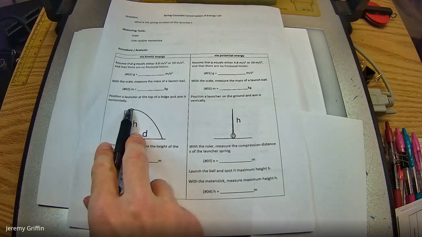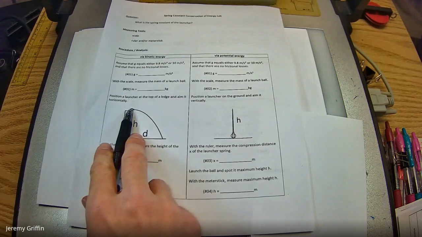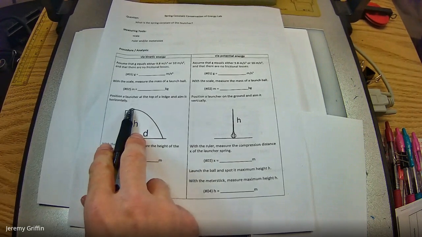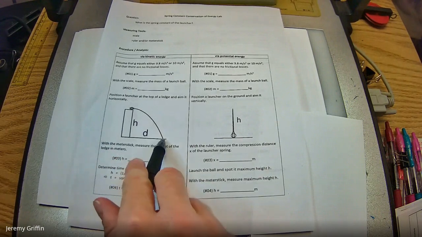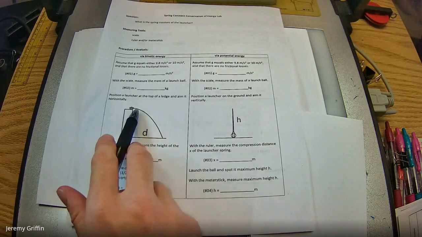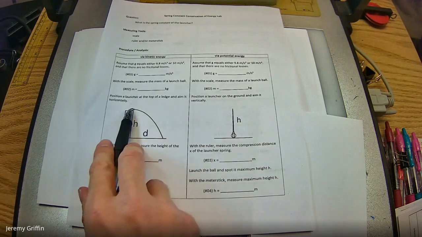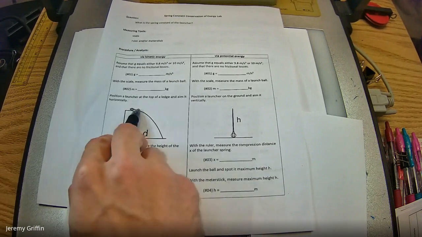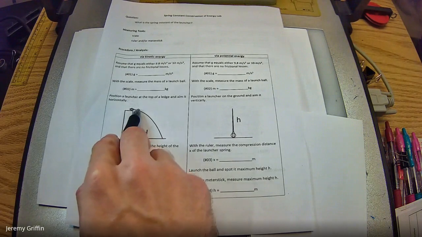And remember, all these conservation of energy setups were going from some initial point to some final point. I bet a lot of you guys are tempted to pick the landing spot as the final point, but that's actually a very complicated way to do it. The simple way is to say the initial point is spring loaded and the final point is right when it's leaving the cannon barrel. And I'll tell you guys why.